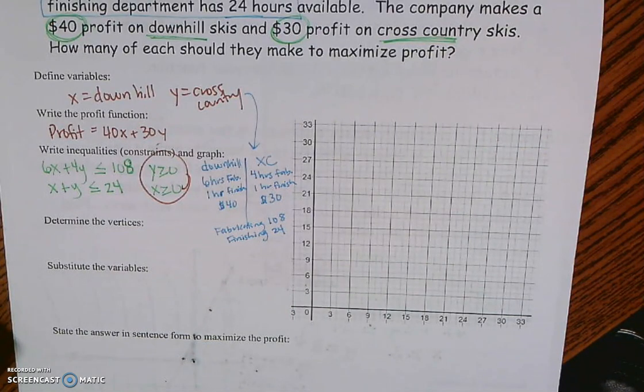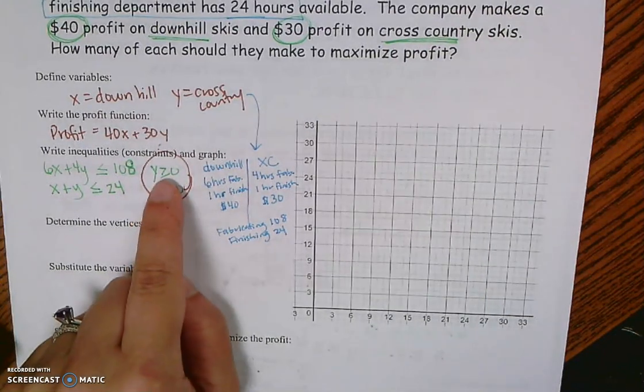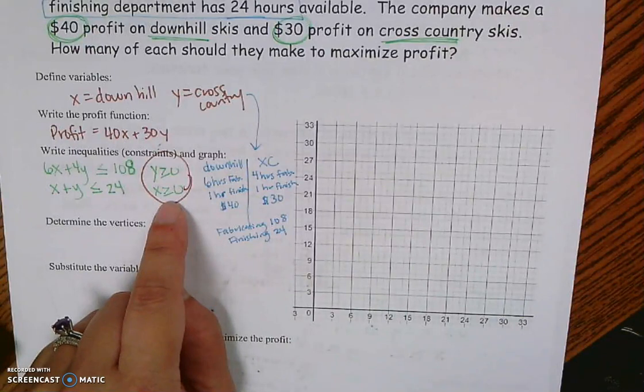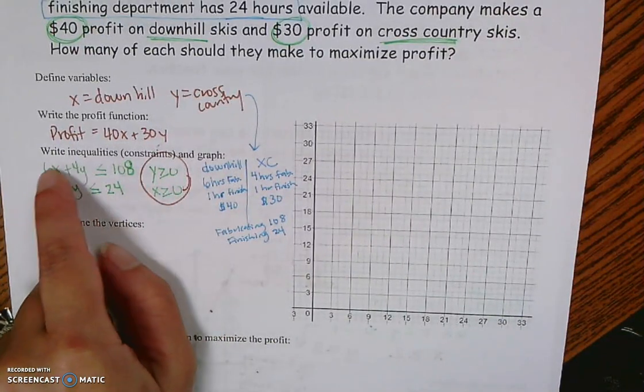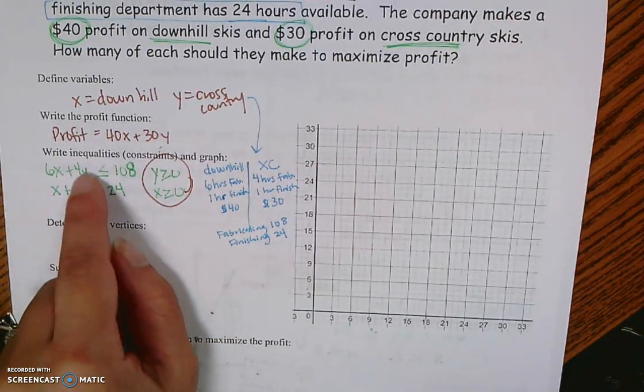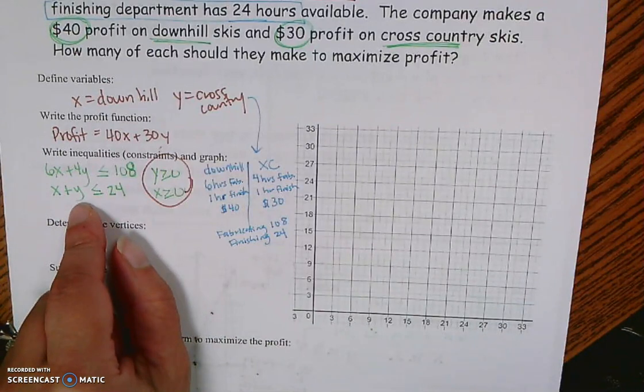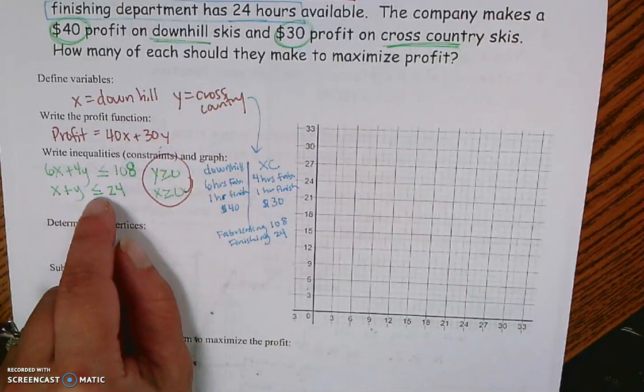So the next thing I need to do is graph. I'm going to pause this video and I'm going to graph it so I don't take up all your time. I'm going to graph y equals 0 and x equals 0. And then I'm going to rearrange these so that they're in slope-intercept form and ready to graph. So go ahead and pause the video and rearrange these for yourself, okay?